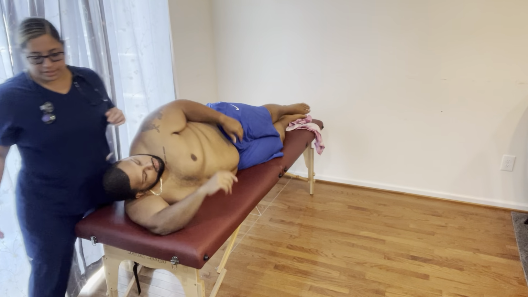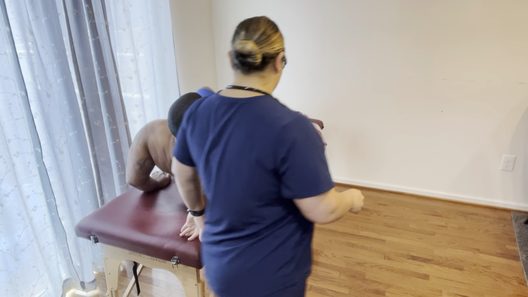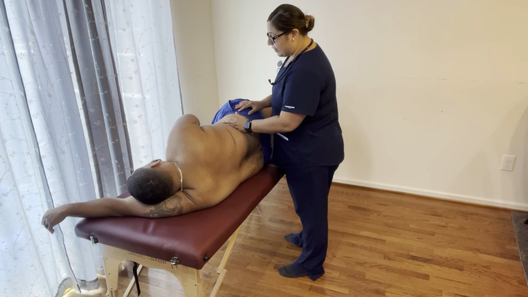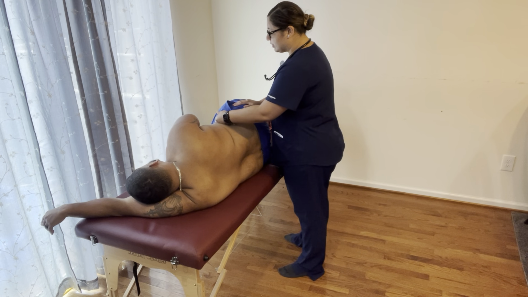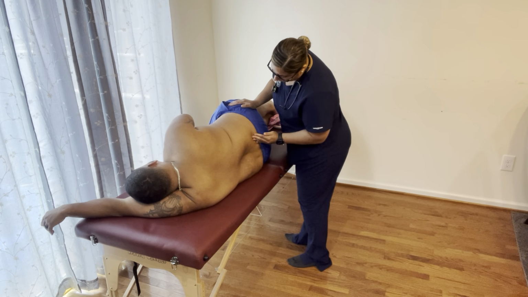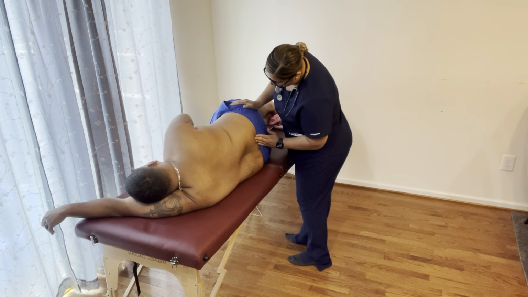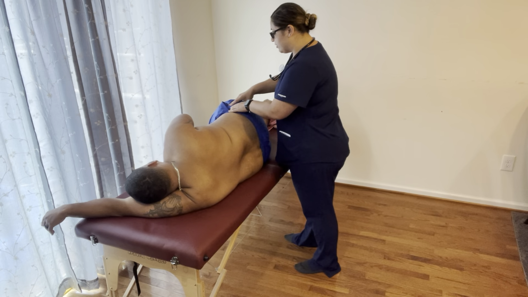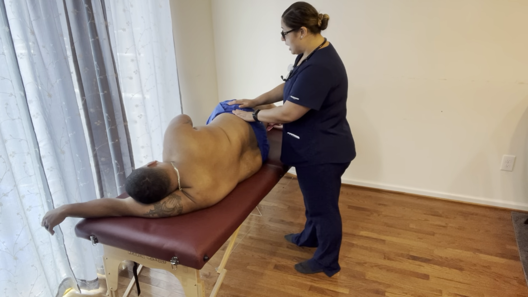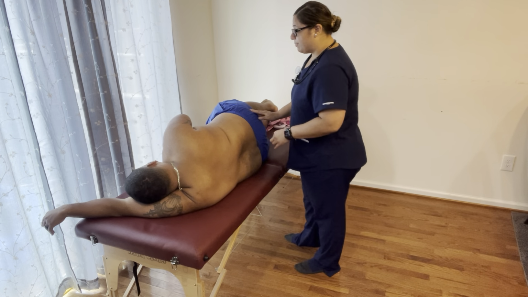So now the patient's gonna turn to the other side. Perfect. So feeling for the iliac crest again, we're just going down to see if there's any tenderness or pain to the sacral joint, and then we're going to feel for the greater trochanter of the femur, which is intact, no pain, tenderness, or step-offs noted. And now we're gonna have the patient stand up.